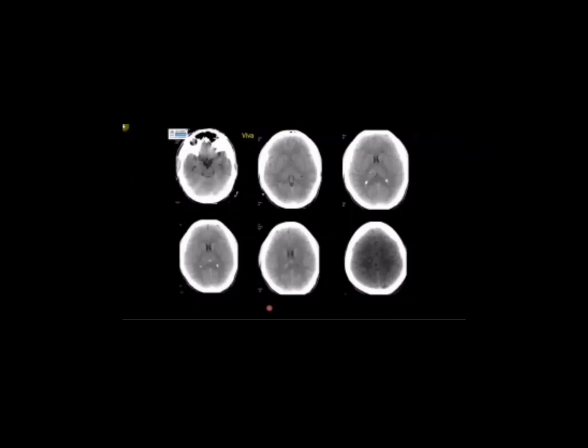So we've got multiple areas of small hemorrhagic foci seen in the thalamus and in the corpus callosum and in the right frontal lobe.